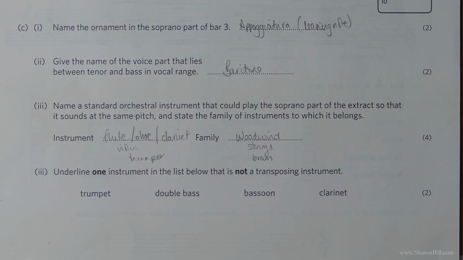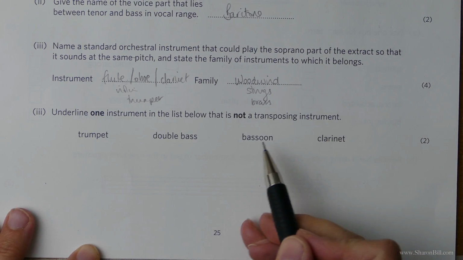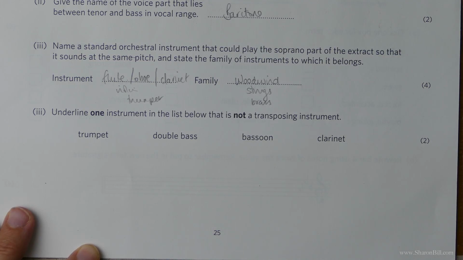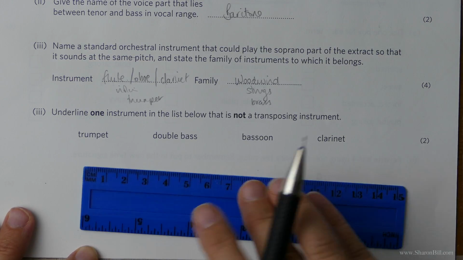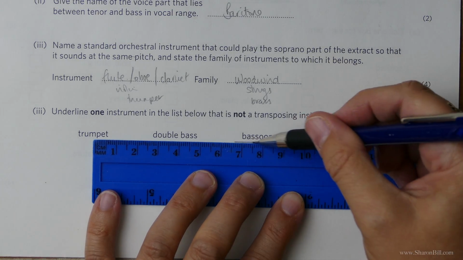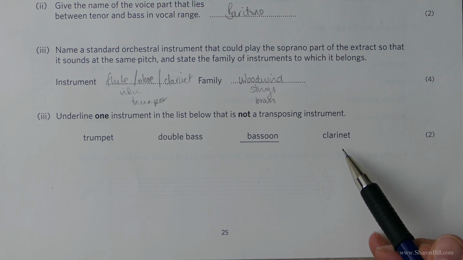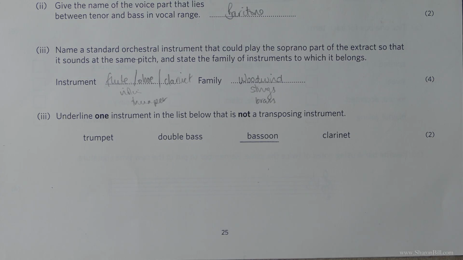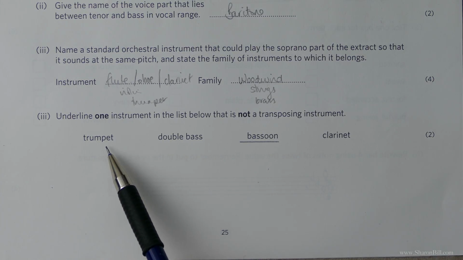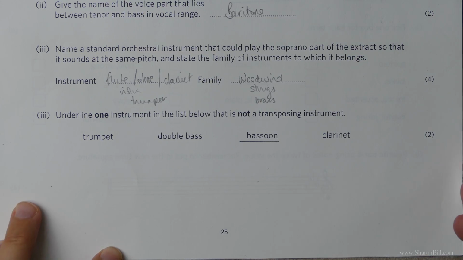There we go. So let's choose one of these instruments here that is not a transposing instrument, and that would be the bassoon. A clarinet transposes to B flat, I think a trumpet transposes to B flat, I think, and a double bass actually transposes an octave lower, so it sounds an octave lower than you play, so bassoon is the answer there.